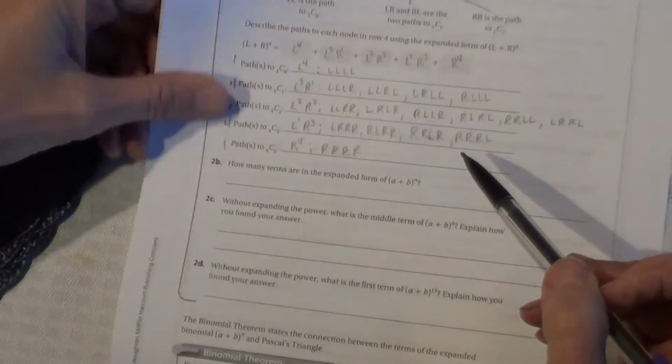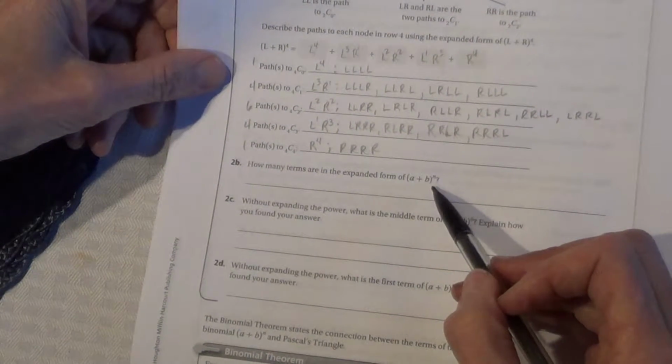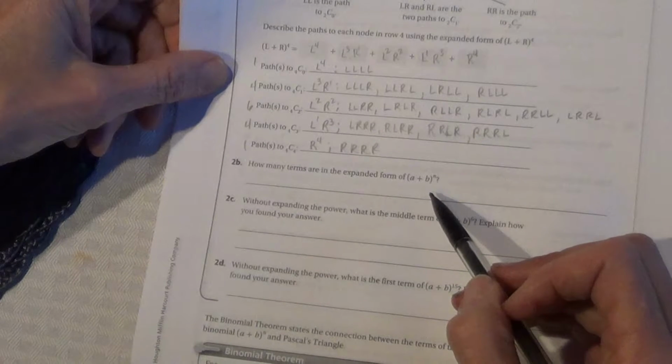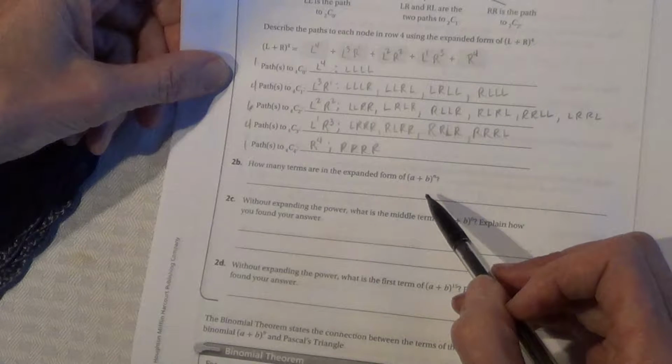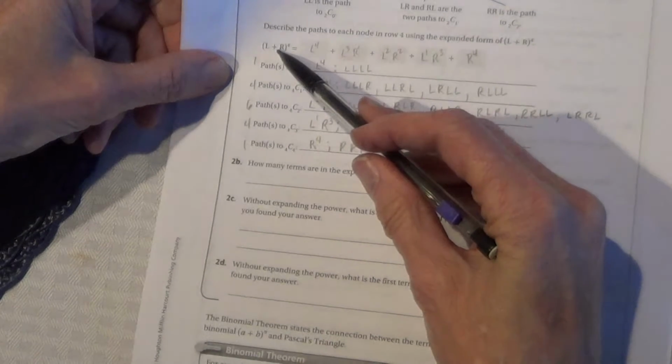So how many terms are in the expanded form of a plus b to the n? Well, if we think about this, this was the 4th row, correct?